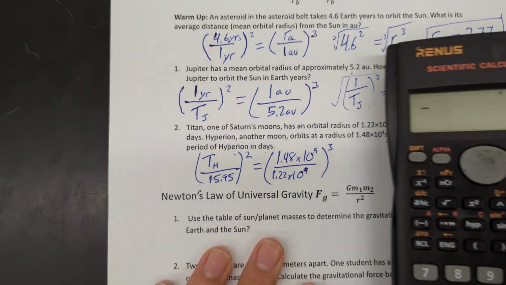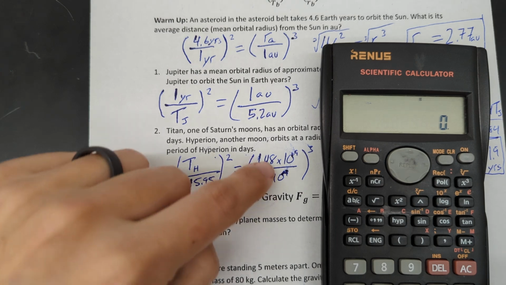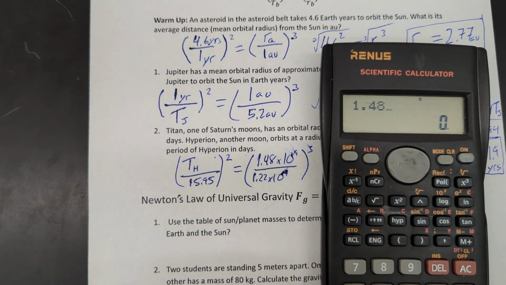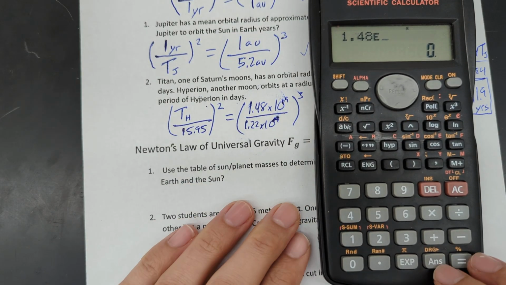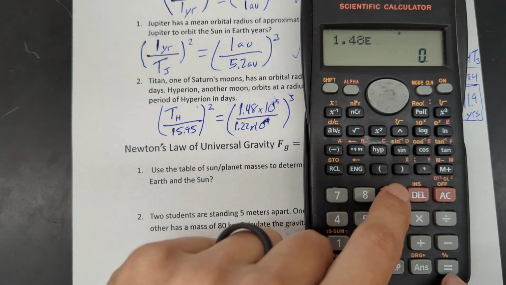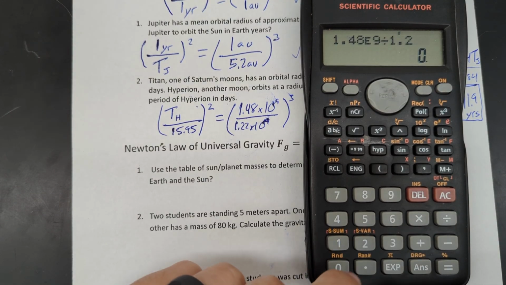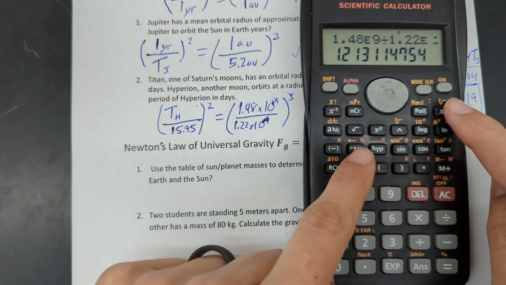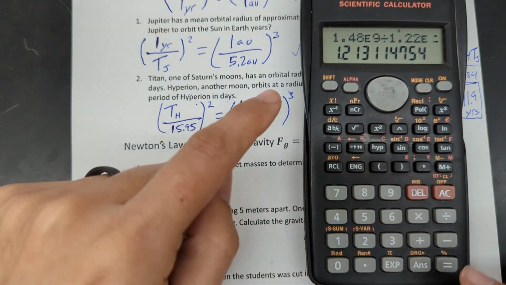So as we plug this in our calculator, this is going to give us a number. So I'm just going to plug that in, 1.48. Notice I'm using the E button down here, 1.48 E to the 9. I'm going to divide that by 1.22 E to the 9, and I'm going to get this number. And then I'm going to cube it.